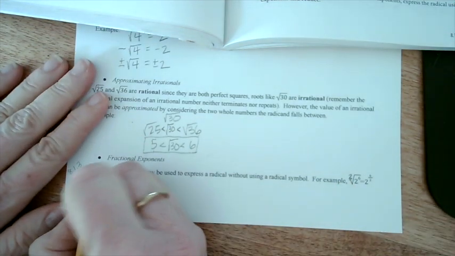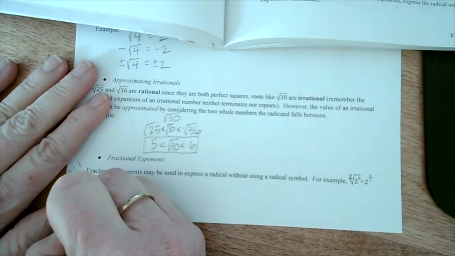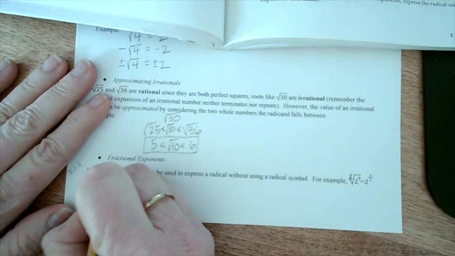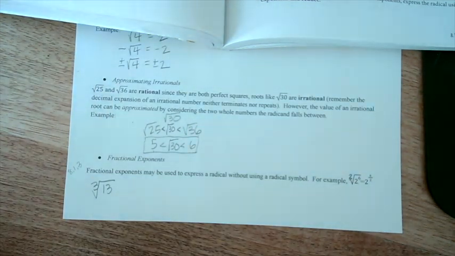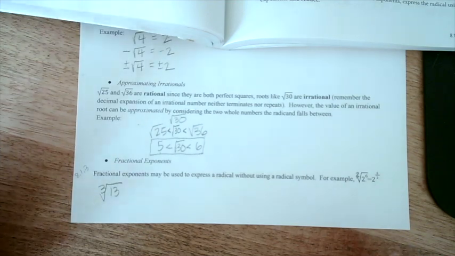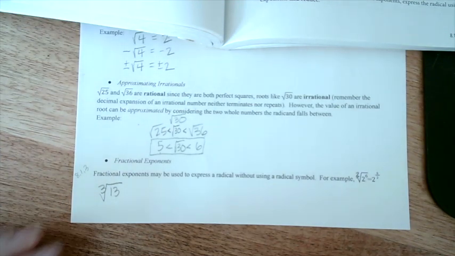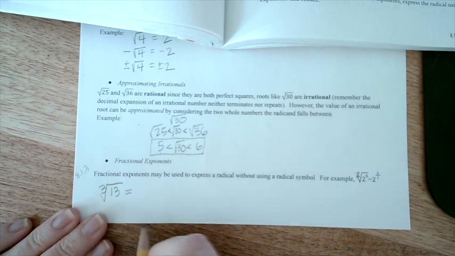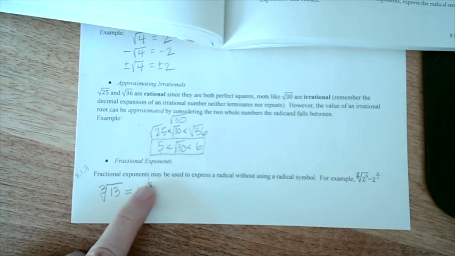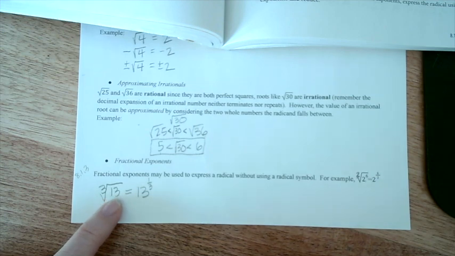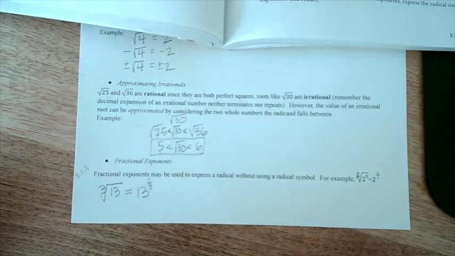So if I were to write the cubed root of 13, which is going to be an irrational number, by the way, but if we were going to write it as a fractional exponent, we would write it like this. So 13, and then it would be 1/3. And you're probably saying, well, where'd you get that 1 from? Because this is just 13 to the first power. There's no exponent here. We assume that's just a 1.